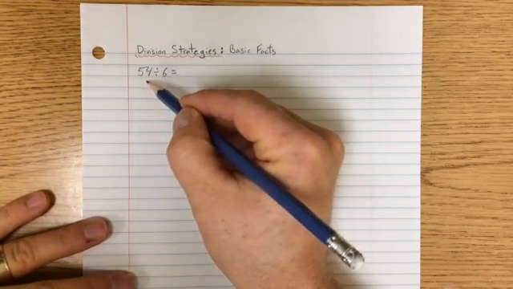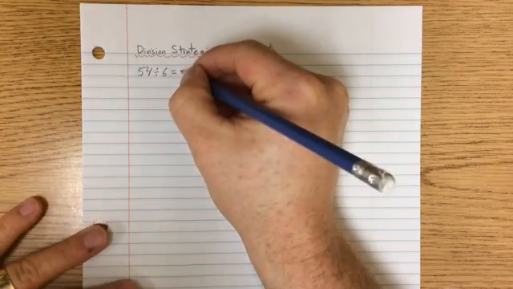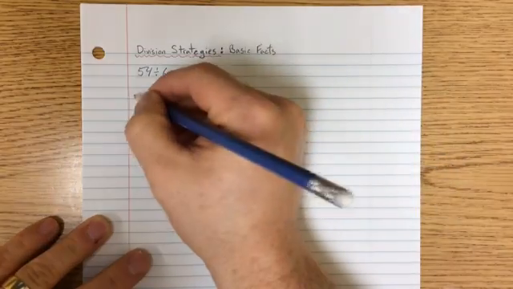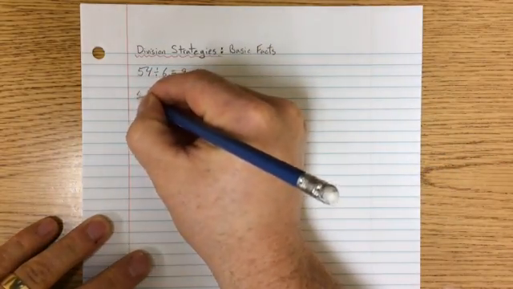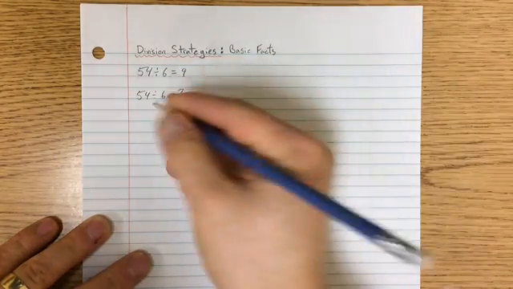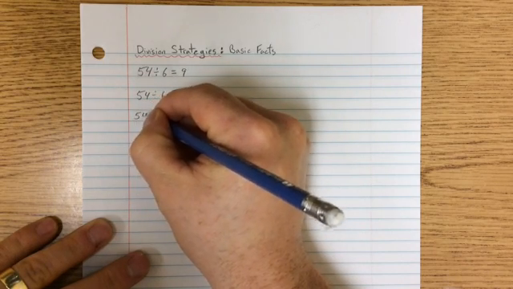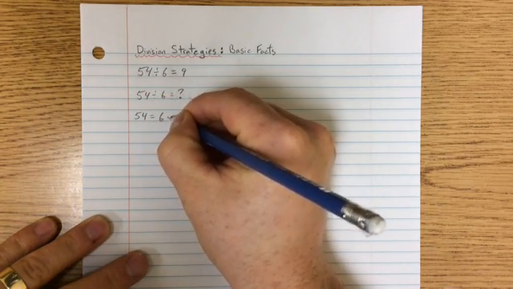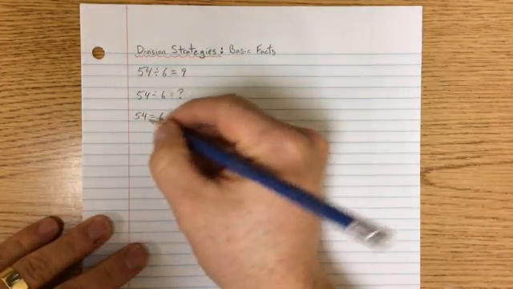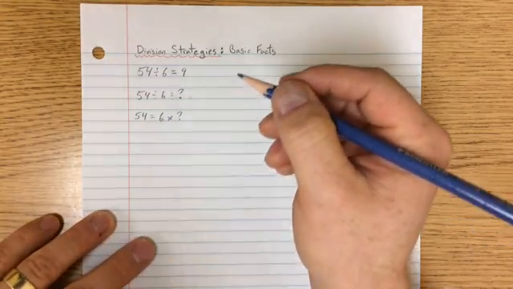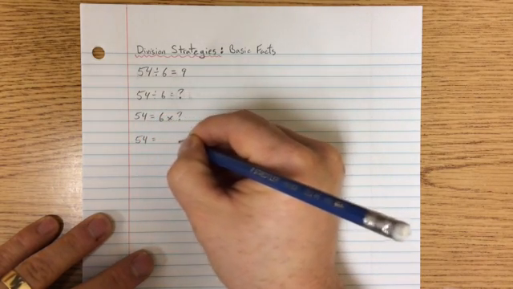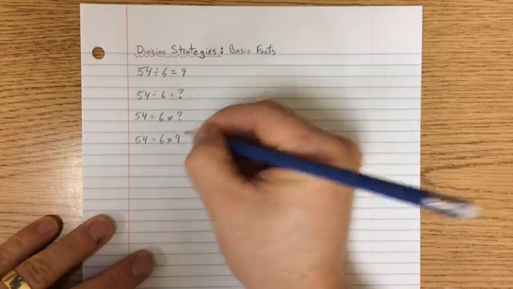Being capable, I know that 54 divided by 6 is 9, but why is that happening? What I'm asking students to do right now is, when they are faced with the question of 54 divided by 6 is equal to something, they change it around and say 54 is equal to 6 times something. Then they think, what's their 6 times tables? 6 times 6 is 36, 6 times 7 is 42, 6 times 8 is 48, 6 times 9 is 54. So now I can say that 54 is equal to 6 times 9.